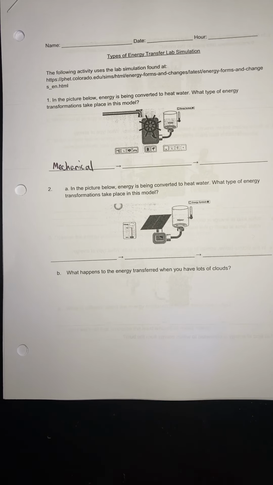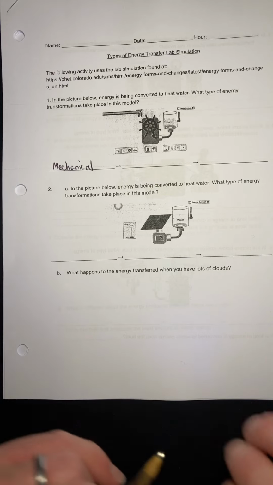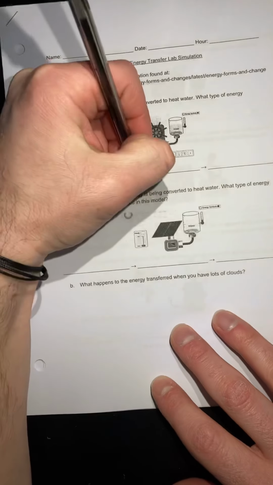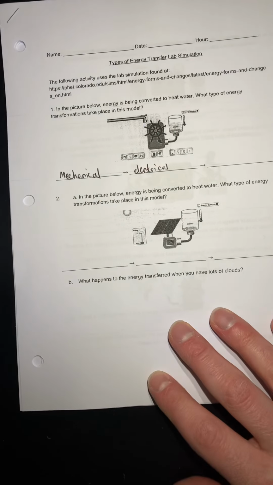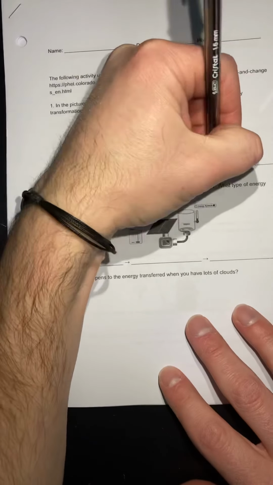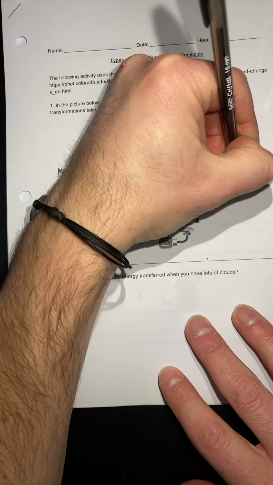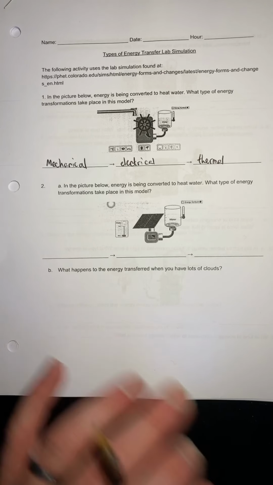You might plug in your dishwasher or whatever, and it produces hot water. You get thermal energy that's produced there. So mechanical changing into electrical, and then the electrical changes into what? Electrical changes into thermal because it's heating up the water. So that's going to be the last of your energy transformation.